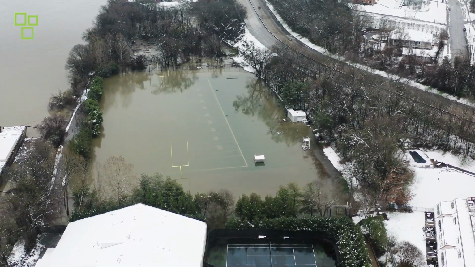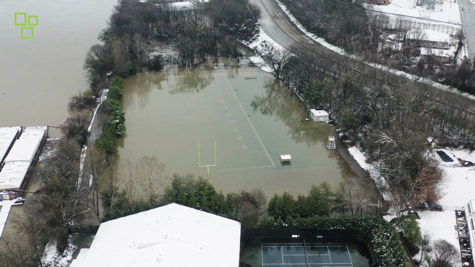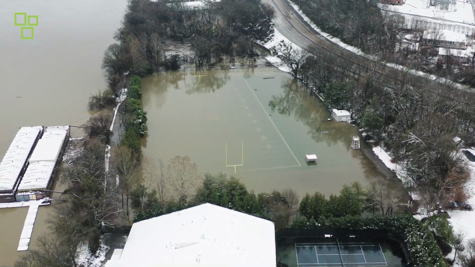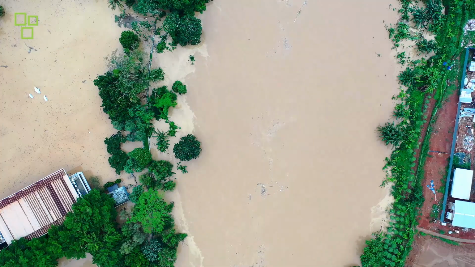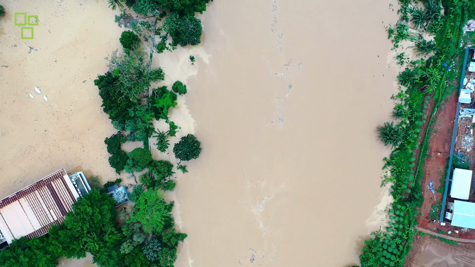Emergency preparedness plans should be in place to ensure that people have access to food, water, and shelter during a flood. Government agencies and organizations play a vital role in flood response and recovery efforts. They provide search and rescue services, evacuate people, and coordinate relief efforts.